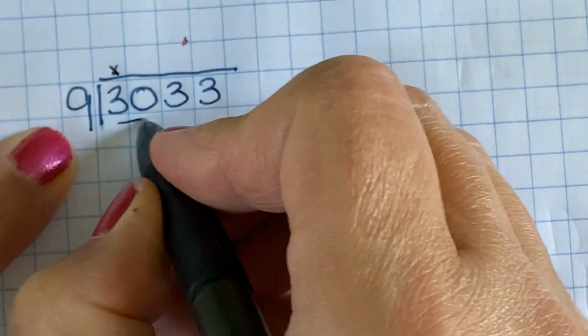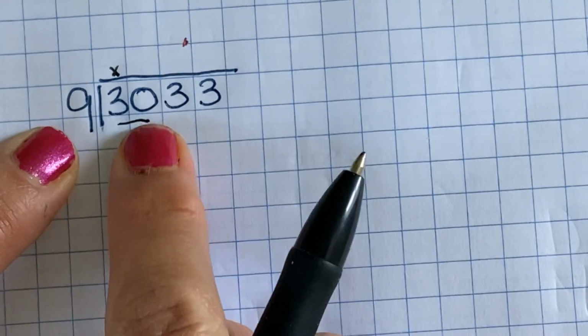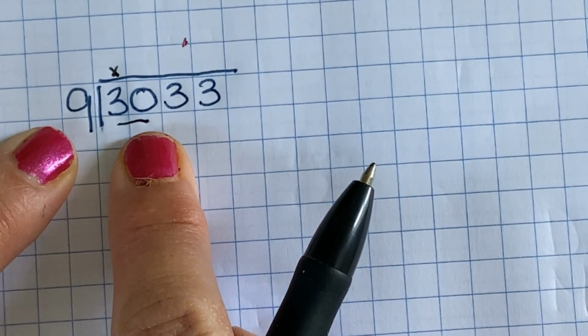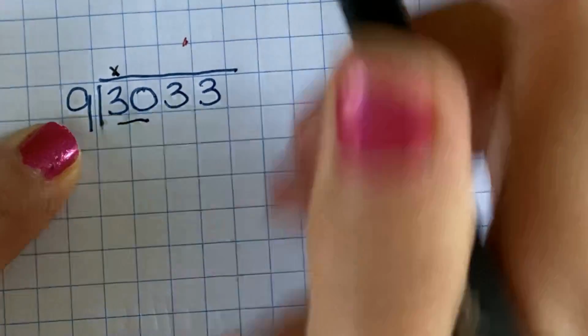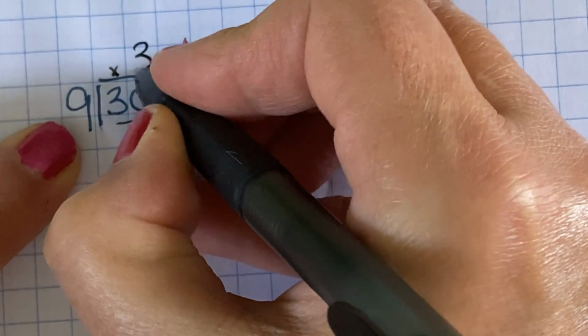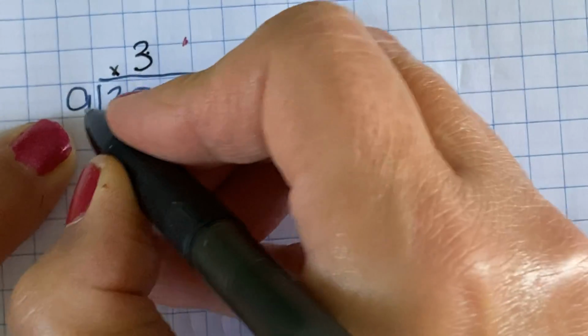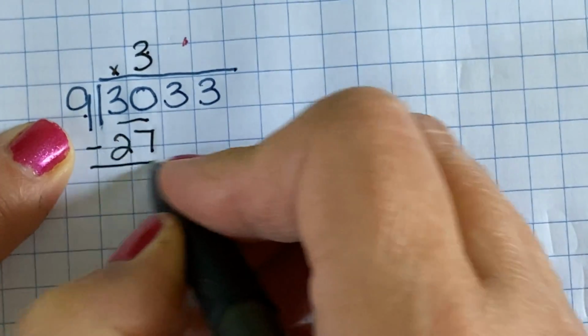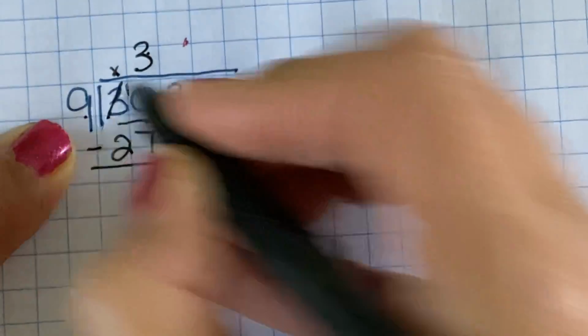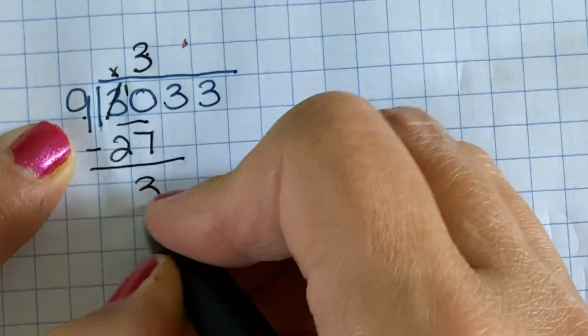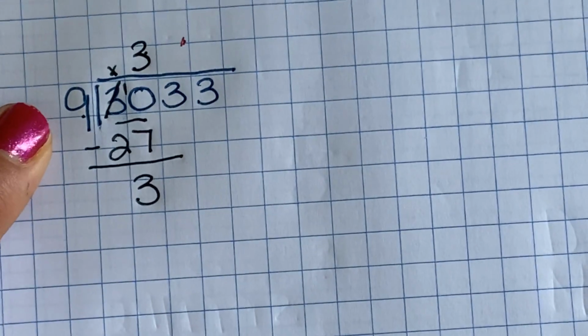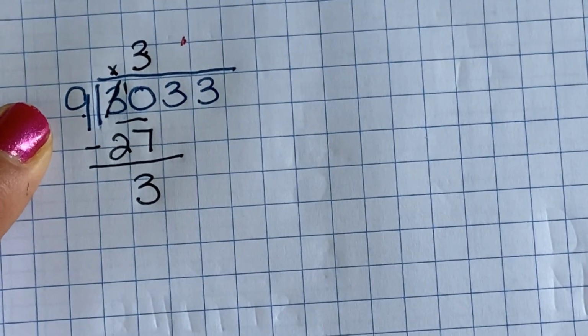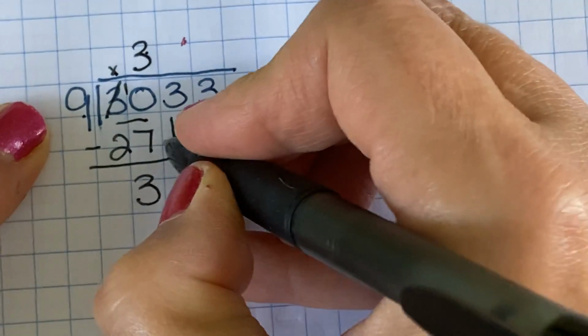So I'm going to go to 30. 9 does fit into 30. How many times? Well, 3, because 3 times 9 is 27. So I would do 3 times 9 is 27. Subtract. Borrow there. I get 3. 3 is less than 9, so I'm in good shape. That's my check step. I'm going to bring down the next number.